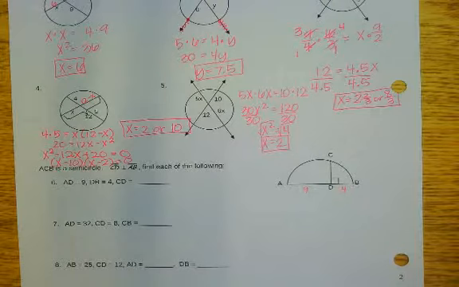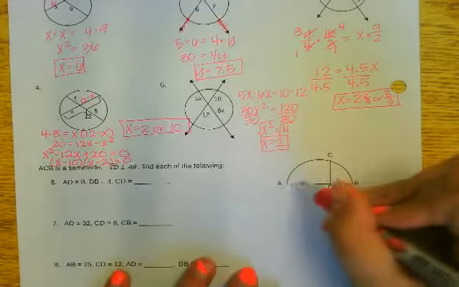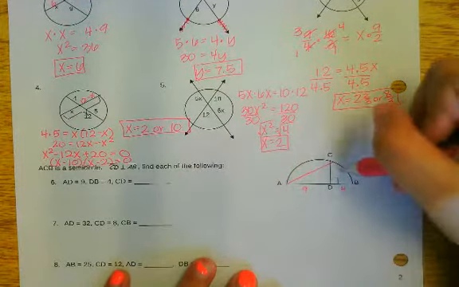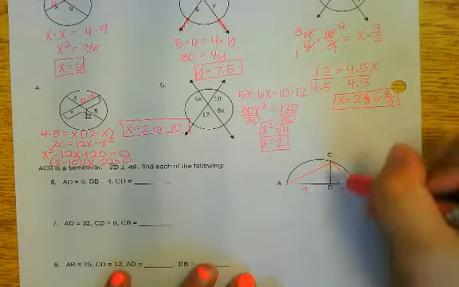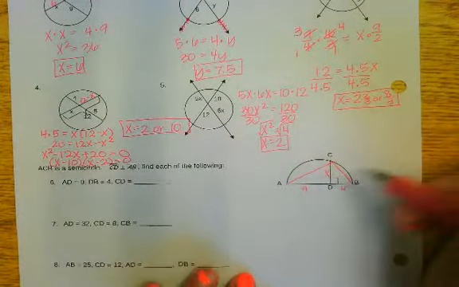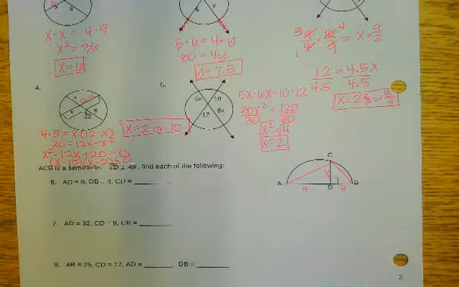It would work. Raj isn't crazy. It would work, because I can make 2 right triangles, and this would be labeled as x. It would work, but not what I'm looking for.